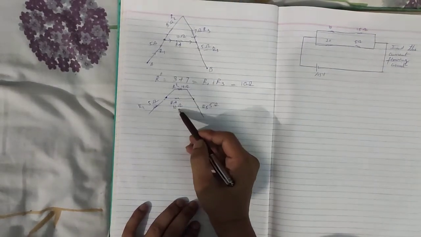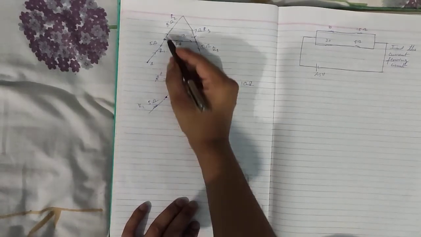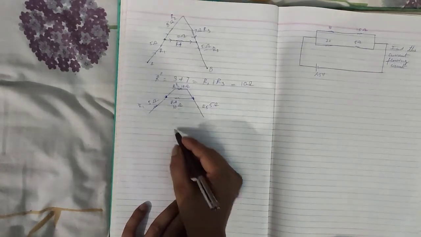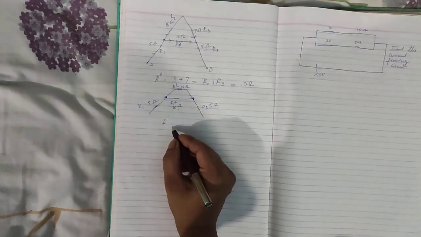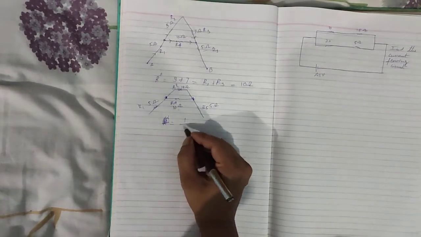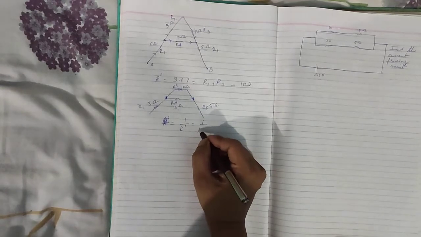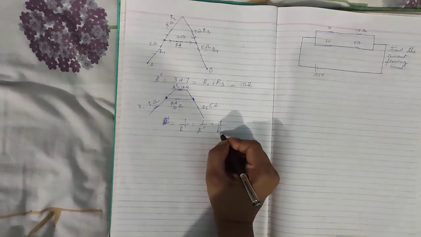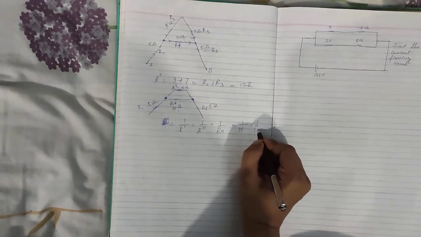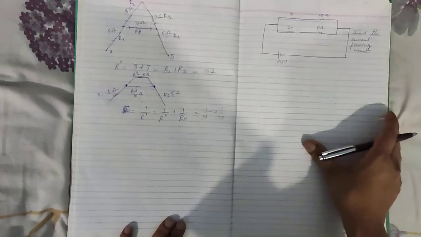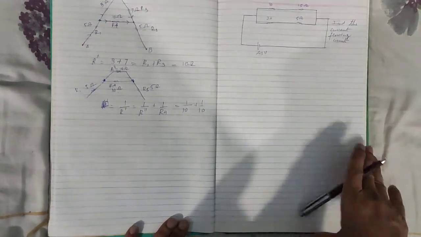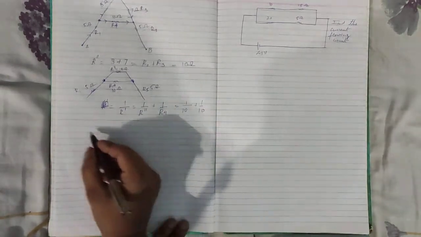Now this R double dash and R4 are in parallel with each other, because like I said, the current splits at this point and this point. So these two are in parallel. So I can write the new resistance R dash: this is in parallel, so we have to write 1 upon R dash is equal to 1 upon R double dash plus 1 upon R4, which can once again be written as 1 upon 10 plus 1 upon 10, because R double dash is 10 and R4 is also 10. I hope you are getting this, because this is in parallel. We have to take the reciprocal of the total resistance.